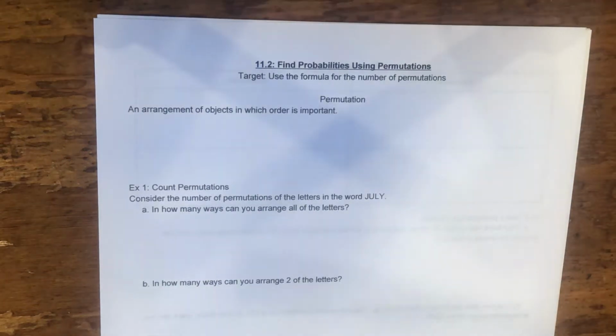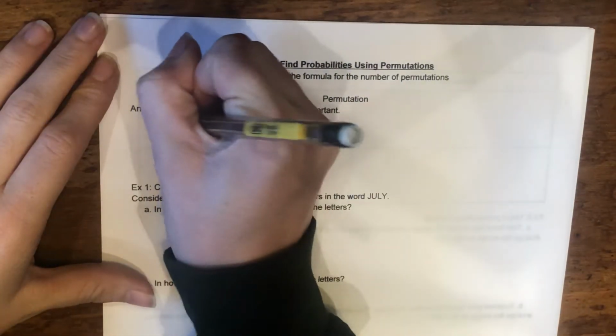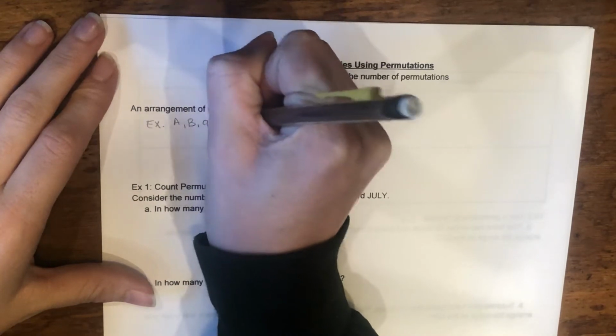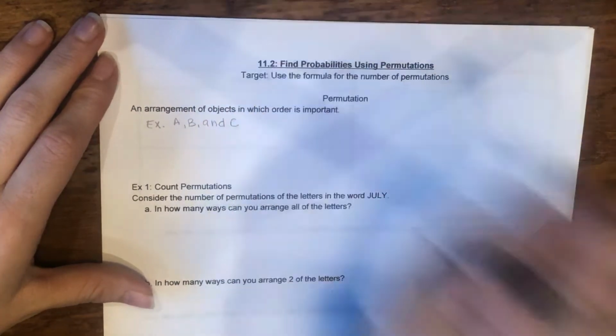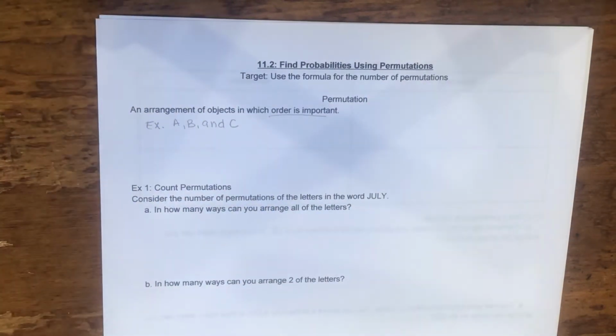Hey guys, we are going to be continuing in chapter 11, 11.2. We're going to be talking about finding probability using permutations. What permutations means is if I am talking about arranging the letters A, B, and C so that the order is important. So the order does matter.